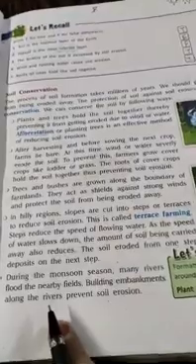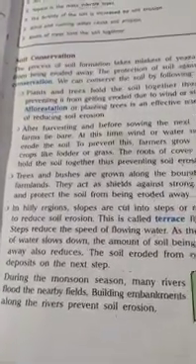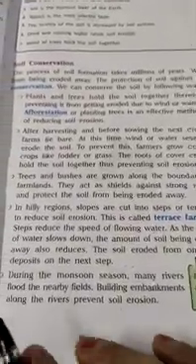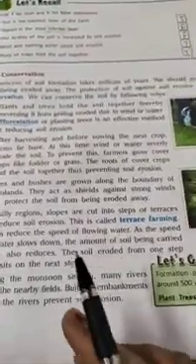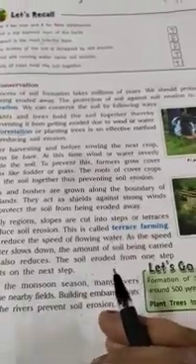Now the fourth point is building embankments. During the monsoon season, many rivers flood the nearby fields, and building embankments along the rivers prevents the soil erosion. What happens during the monsoon season? The river overflows and floods the fields which are near the river region.